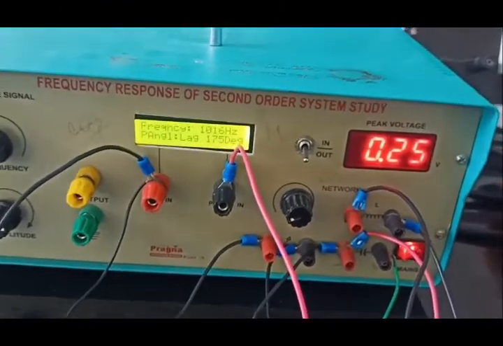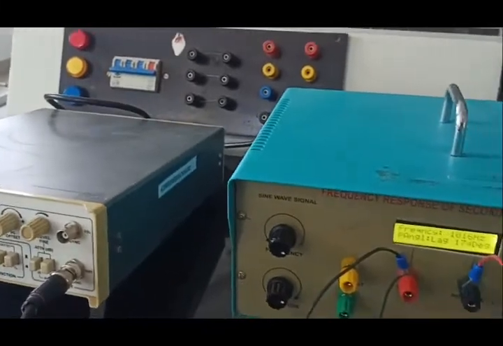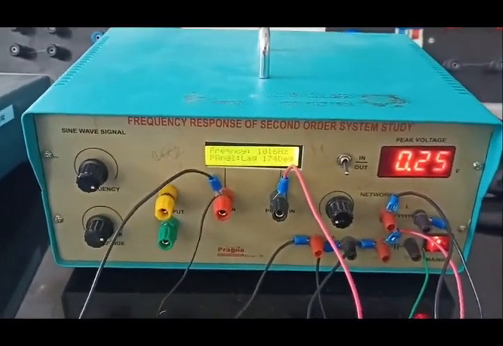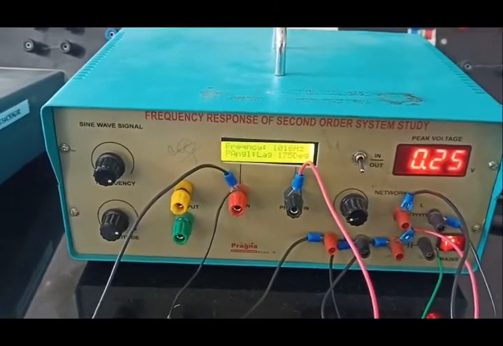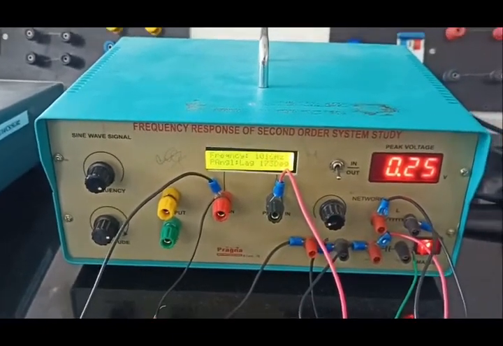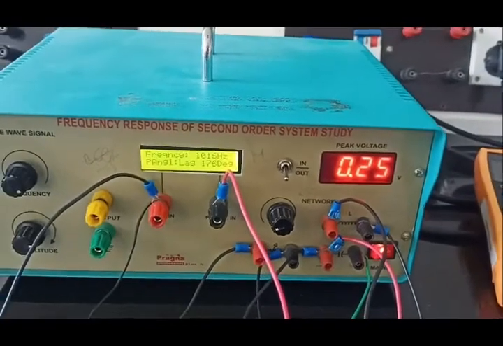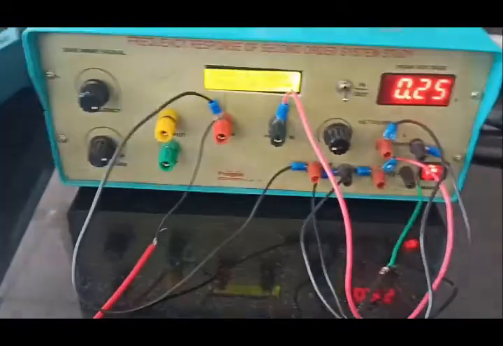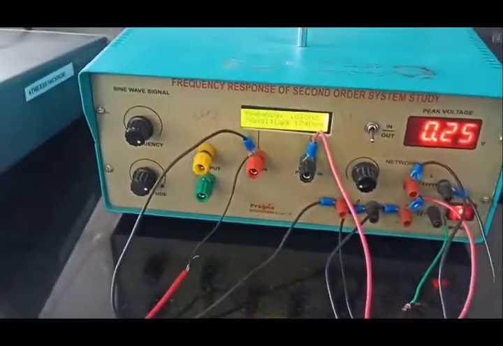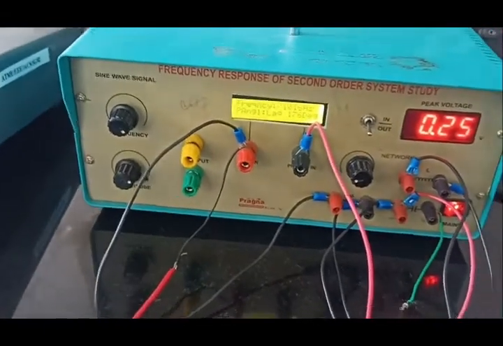For the underdamped system, which we are actually performing using our second order system, I would set R equal to 1k. And if I want to observe the performance characteristics for an overdamped system, in that case I need to set R equal to 3k. Okay, I hope you have understood how we can perform the second order system experiment and plot the characteristic curve using the kit which is available in our laboratory.